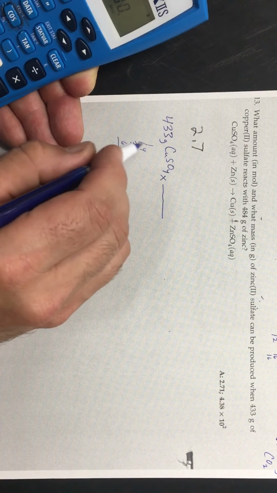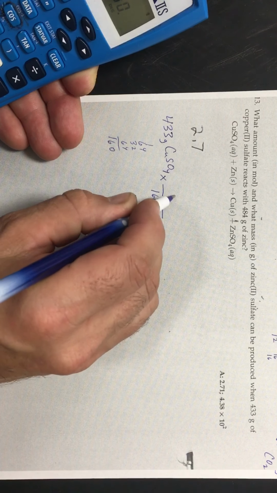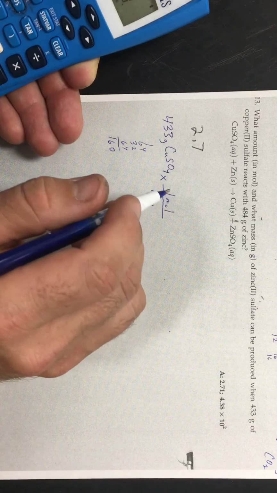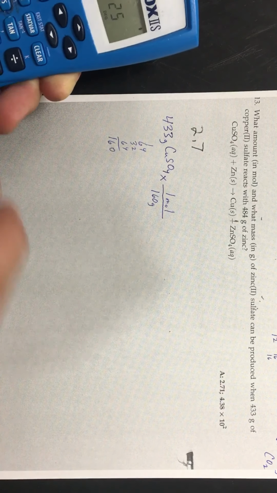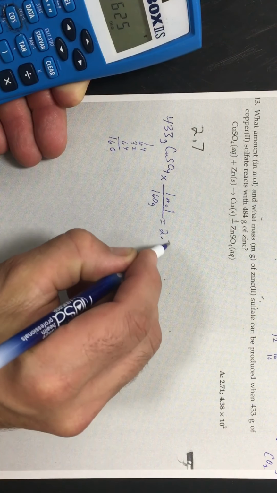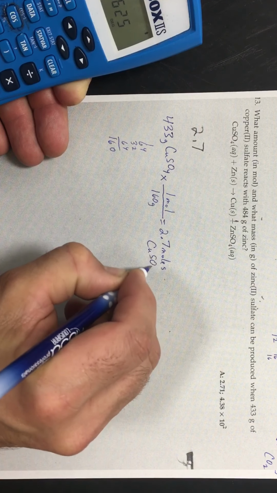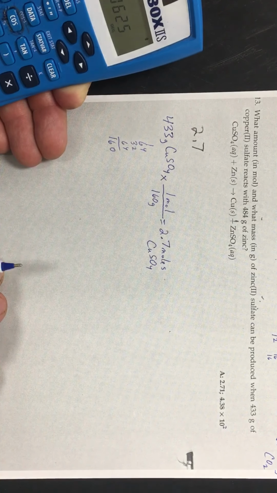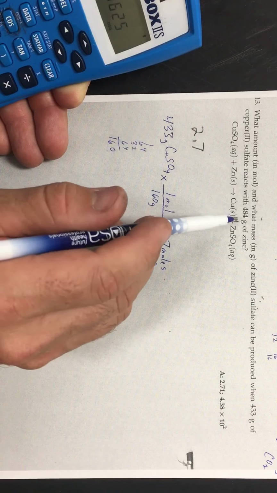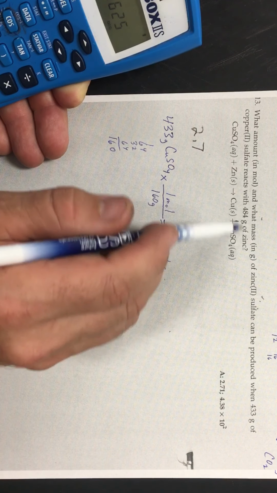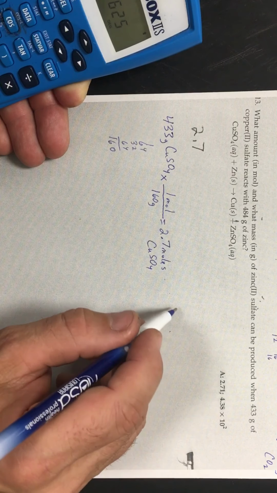So you're talking about 160 grams per 1 mole of copper sulfate. So 433 divided by 160 gives me 2.7 moles of copper sulfate. Now, you don't want to stop here because you have to consider, am I going to run out of copper sulfate or zinc? We need to find out which of these two quantities is going to limit me.